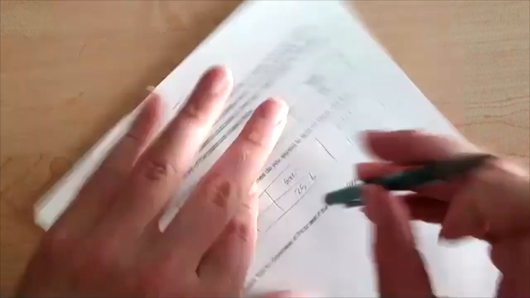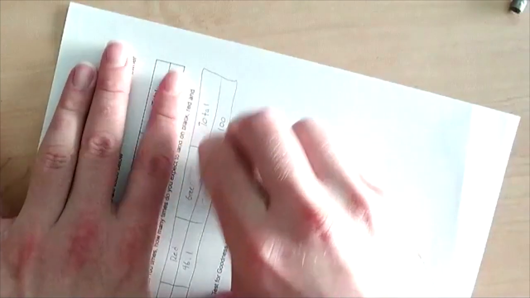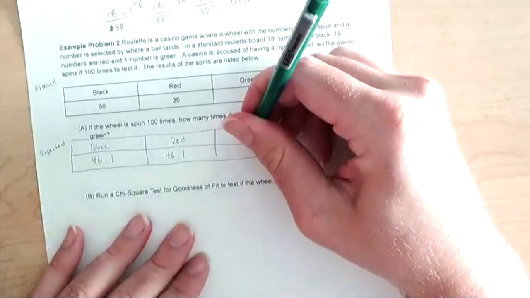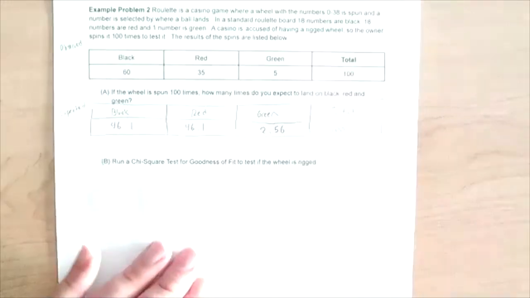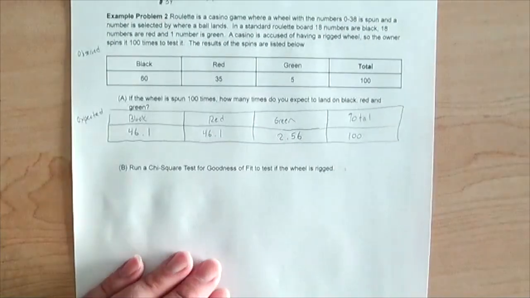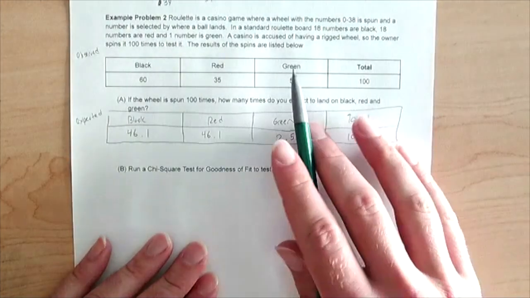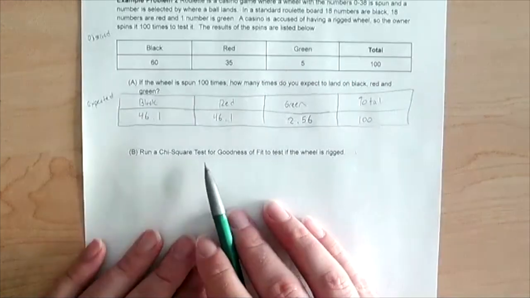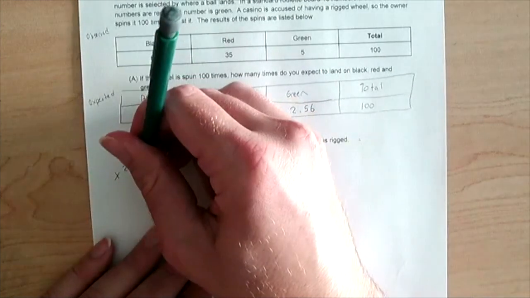2.56, 2.56. Good. So this is what's expected, and this is what happened. So now if we want to run a chi-squared test, this kind of test is satisfying.